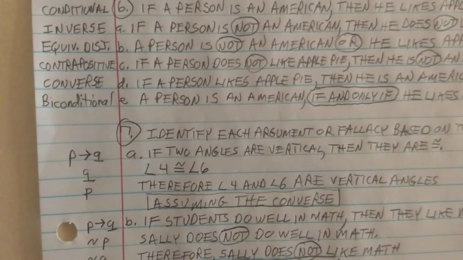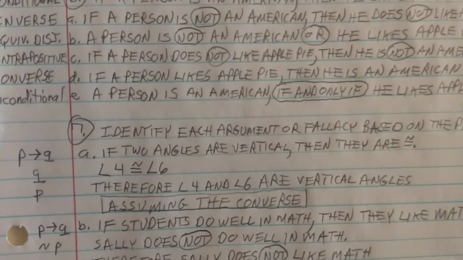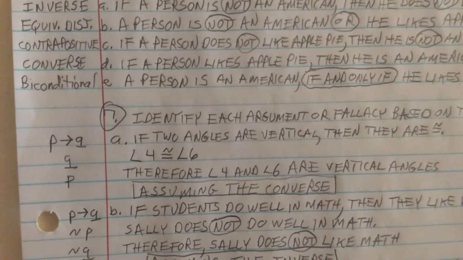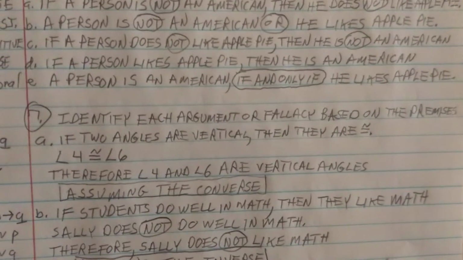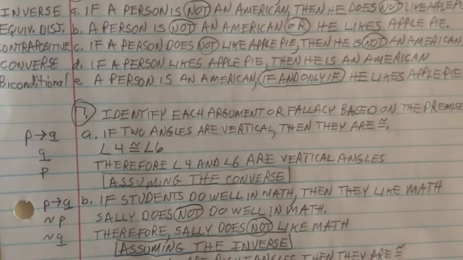The converse is the backward one. If a person likes apple pie, then he is an American. And the biconditional is with an if and only if. A person is an American if and only if he likes apple pie, which includes the forward and the converse backwards, all in one.